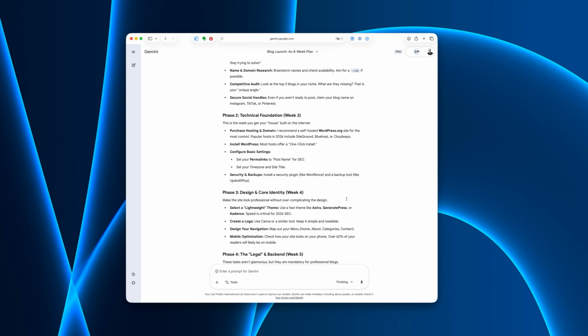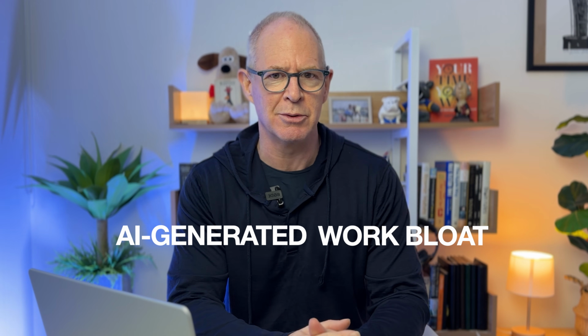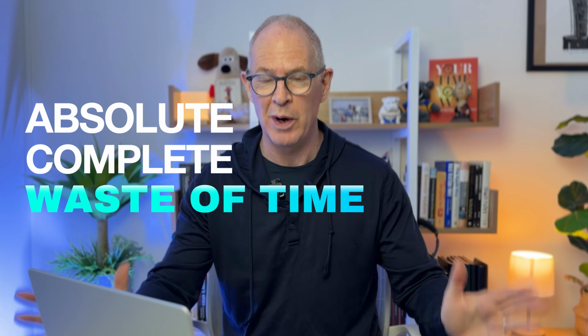Many of you may have already noticed that AI is remarkably good at generating tasks for us to do. In fact, it's so good, it now has a term, and that term is AI generated work bloat, or if you want to be less nice, AI generated work slop. Essentially what this means is that AI is generating a lot of tasks, some of which are very useful, some of which are meaningful. But there's also a lot that is absolutely a complete waste of time.